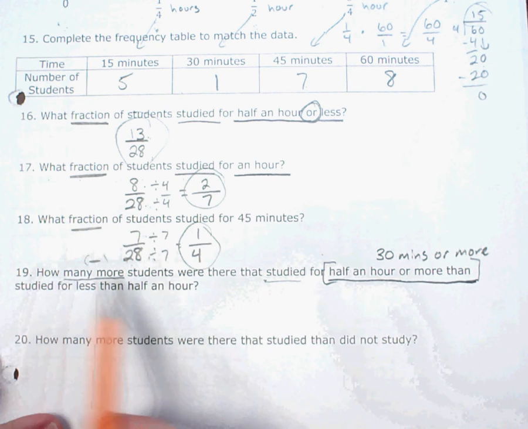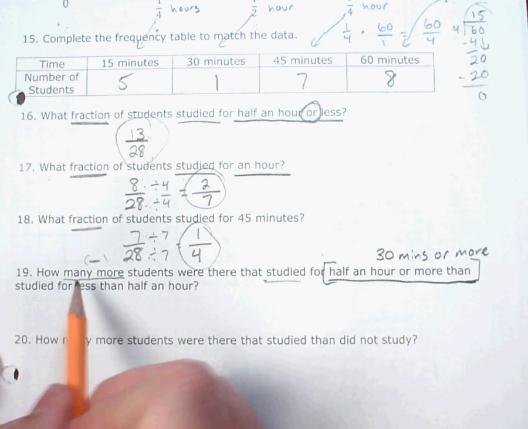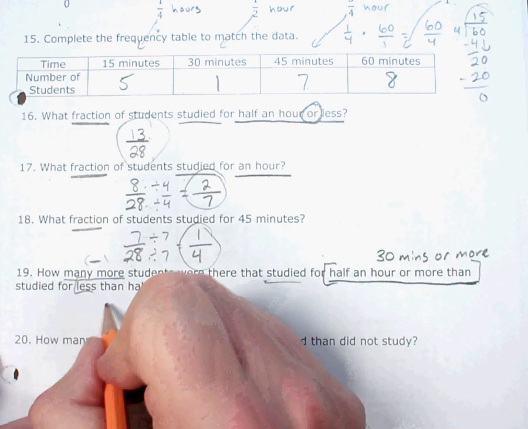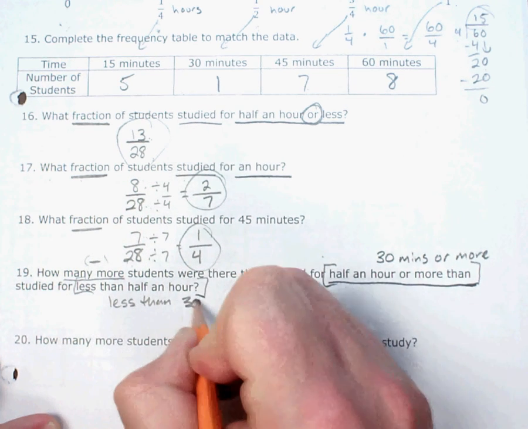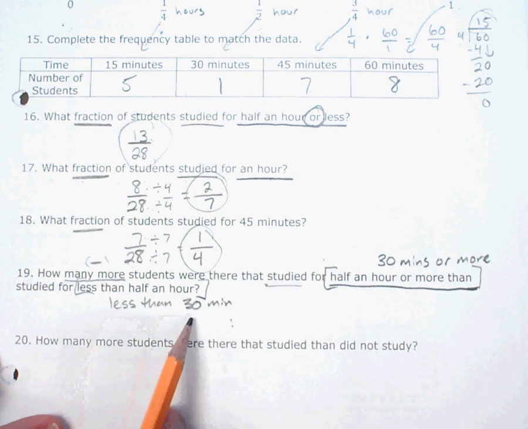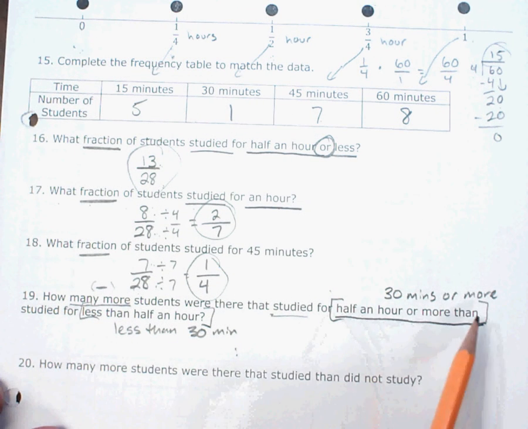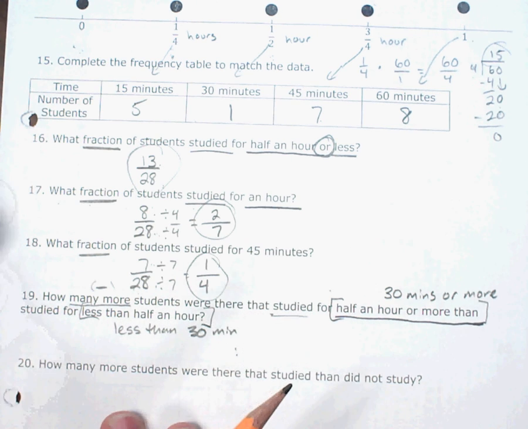How many more students were there that studied for half an hour more than studied for less than half an hour? Okay, so this is 30 minutes or more, and this is less than 30 minutes. So I'm really comparing all of this. I'm going to have all of them in here, because they either studied for 30 minutes or more, or they studied for less than 30 minutes. All 28 students are going to fall into that category.